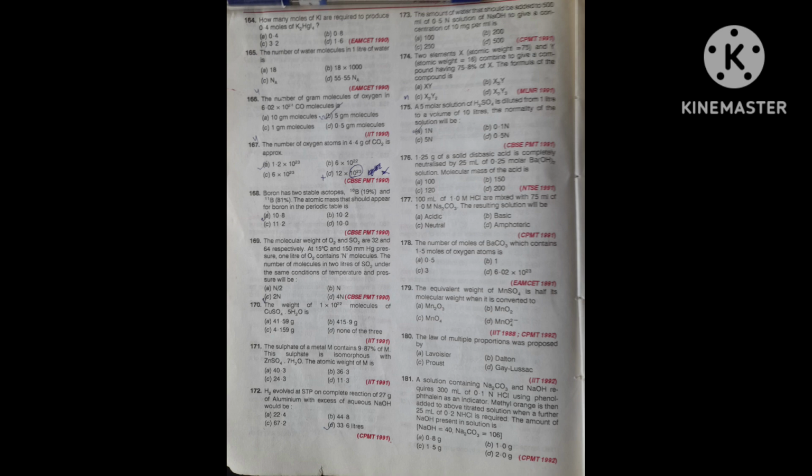Now 1.25 gram of solid dibasic acid you have used to neutralize 25 ml of 0.25 molar barium hydroxide. You have to find out molecular mass of the acid. Just think and solve it. It will take 1 minute.